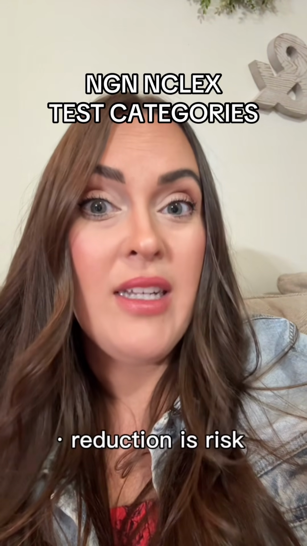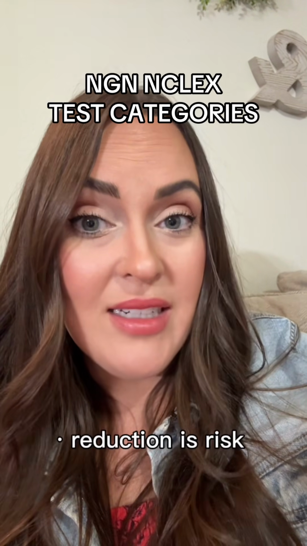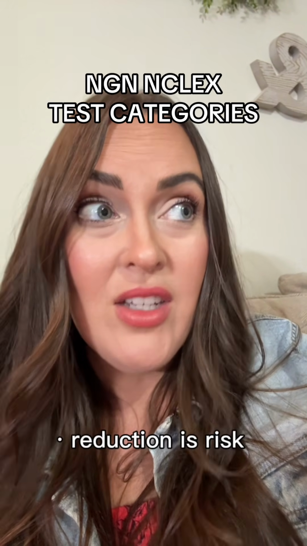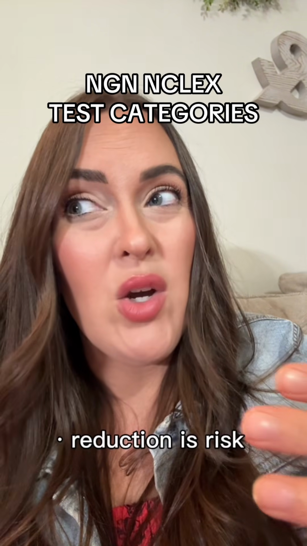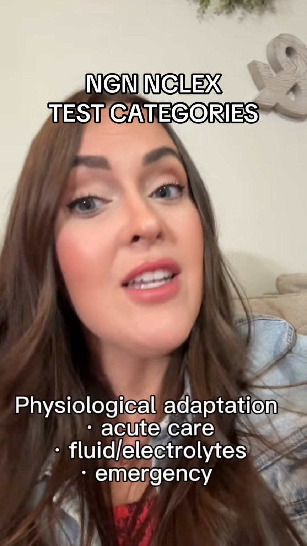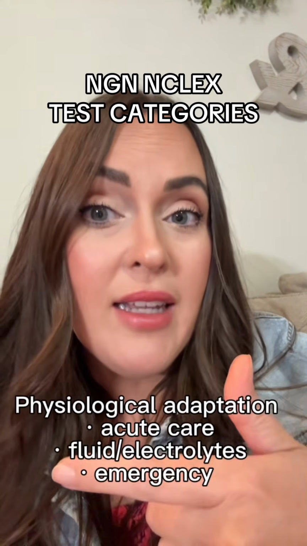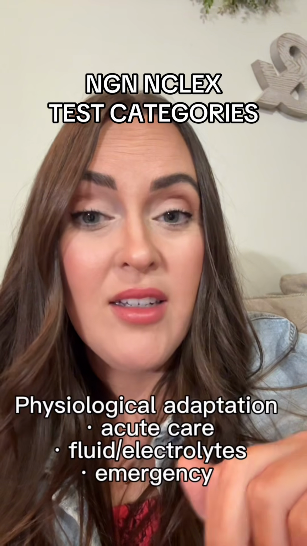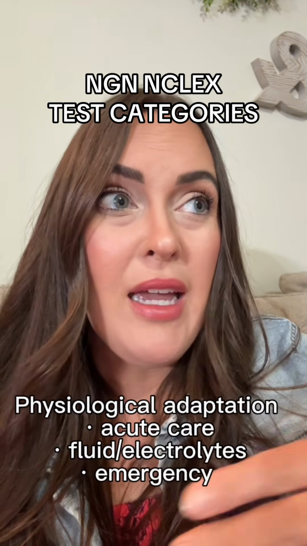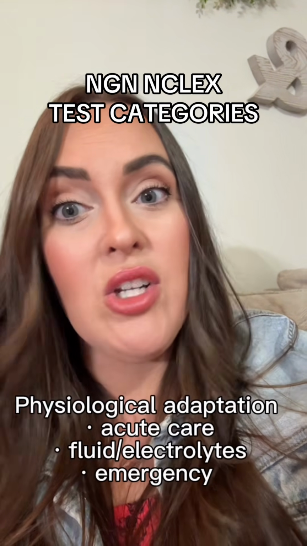Another subcategory is reduction of risk potential. So you're looking at lab values, diagnostic tests, and complications. So an example of that might look like which finding after surgery requires immediate action. Physiological adaptation, you're looking at acute care, fluid and electrolytes, and emergencies. So an example of this might be like which ABG result indicates respiratory acidosis.